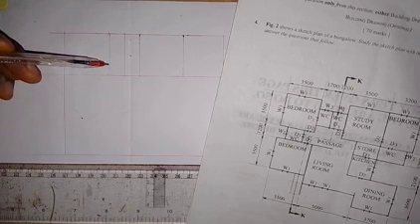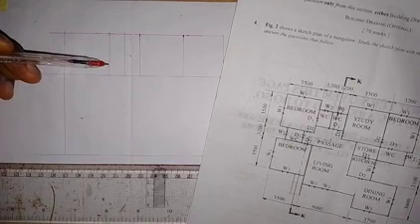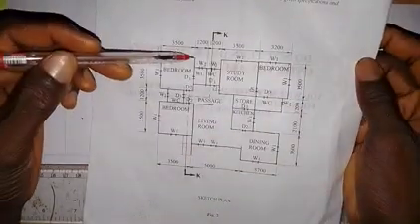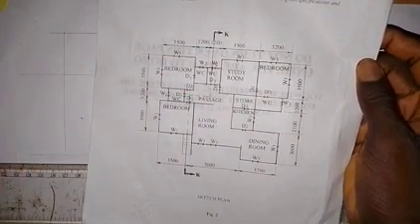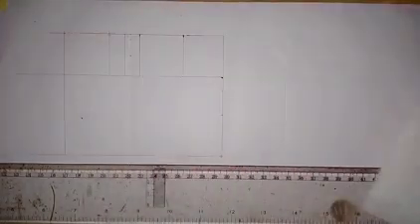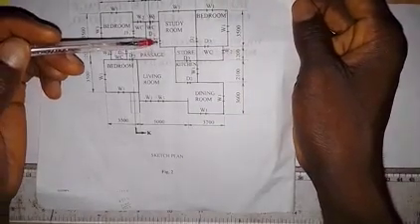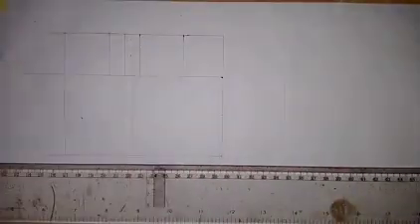Or, looking at it, they're almost the same. The distance from here to here is almost the same as the distance from here to here. Okay, so I will just take it as 10 millimeters. The reason is that we have a door here. This D2 that we have here, let's look at its width.